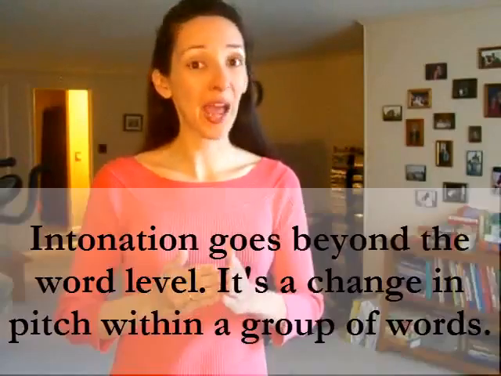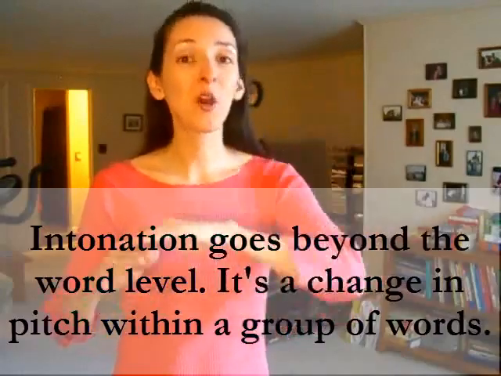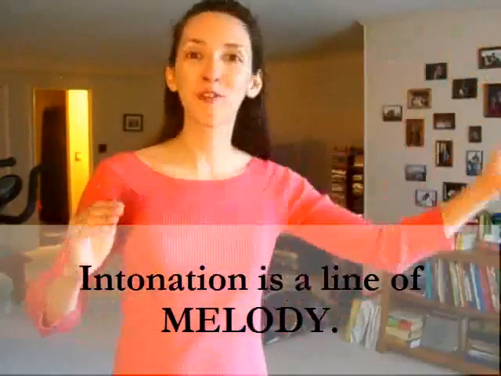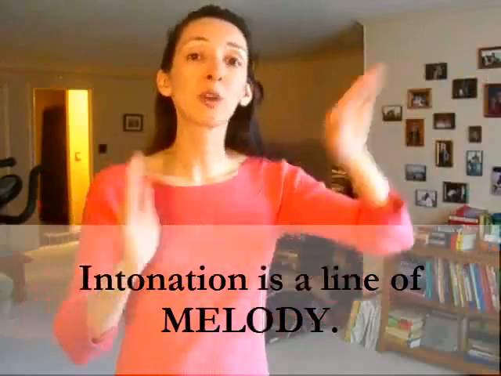Well, word stress is exactly that, stress within a word. When we talk about intonation, we're talking about how our voice goes up or down over the course of a group of words in a statement. So intonation is a long line of melody. It's where a voice will go up or it will go down over the course of a statement.